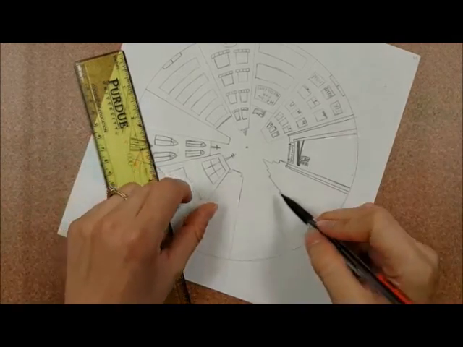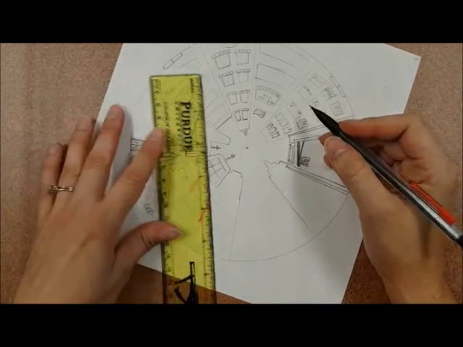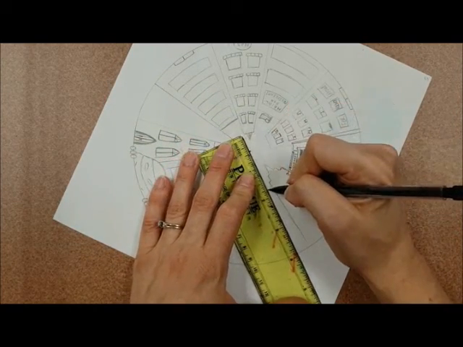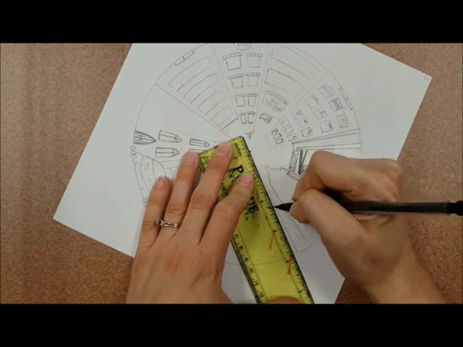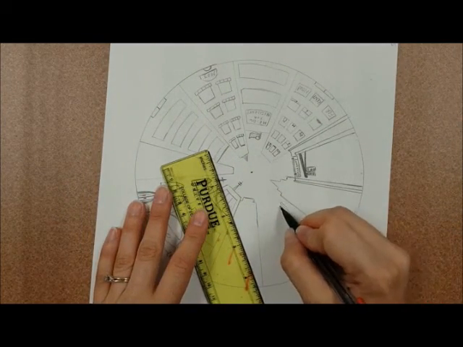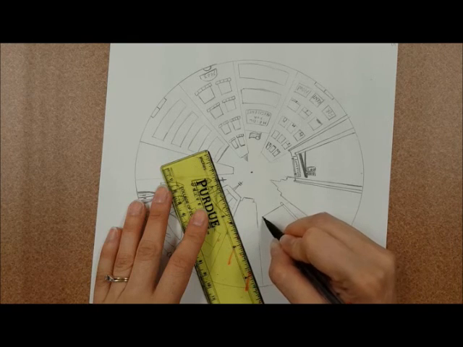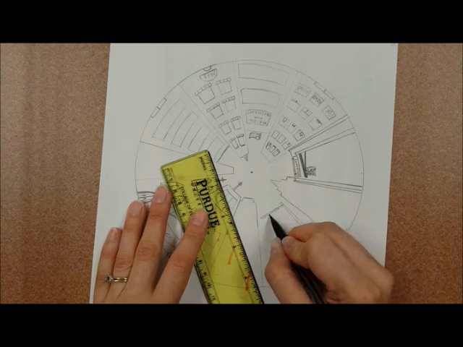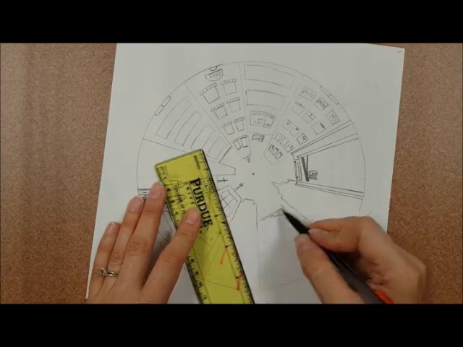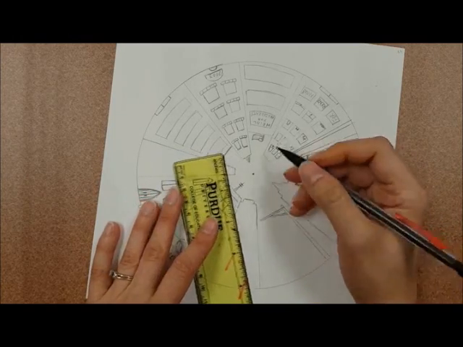If you want to have a gap between some of your buildings so you have room for another street, that's fine. You can always use your vanishing point and draw posts that'll hold your stoplight or your street signs. Just make sure you use the vanishing point. The top of it kind of goes the same direction as the rest of the circle.